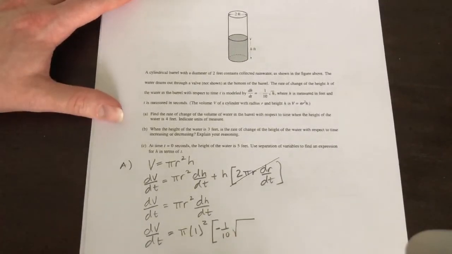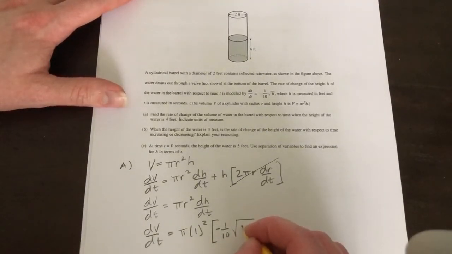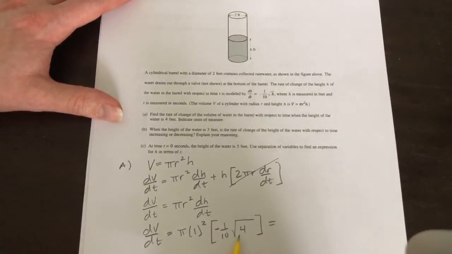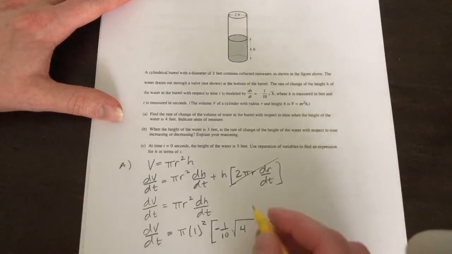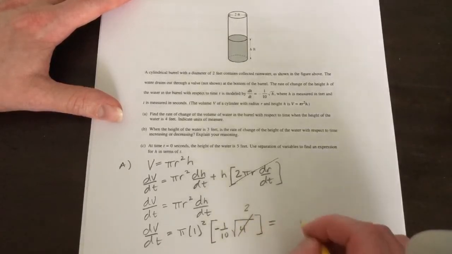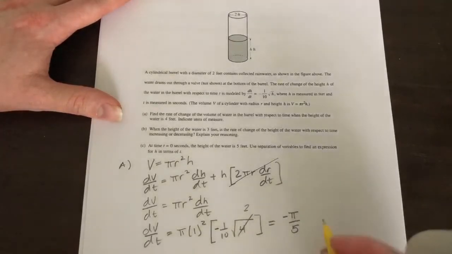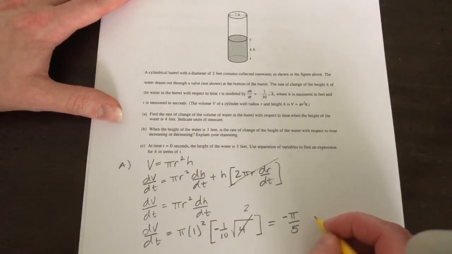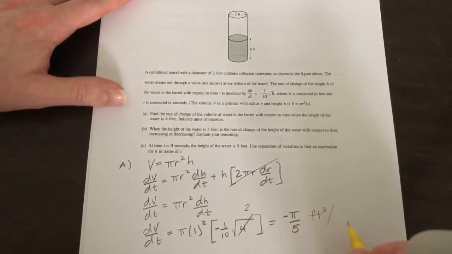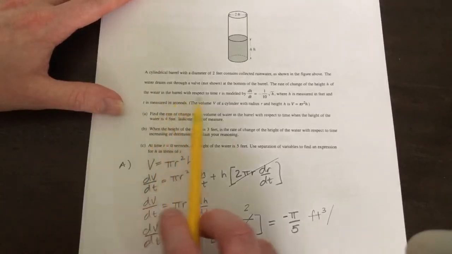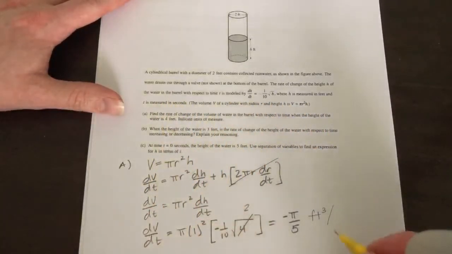And it says the height is 4 feet. Okay, square root of 4 is 2. So it's negative 1/5. So your answer is negative pi over 5. And that's going to be cubic feet per, what's our time unit? Our time unit is seconds.